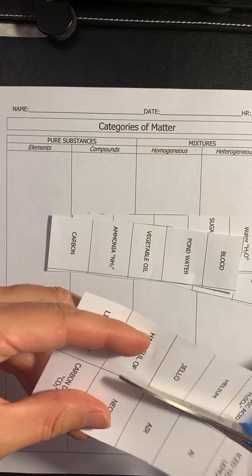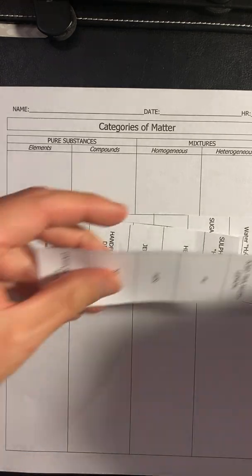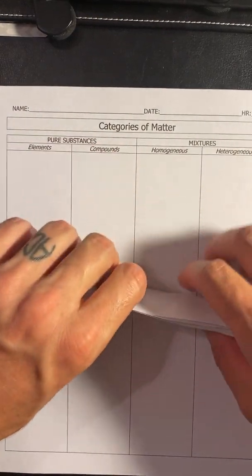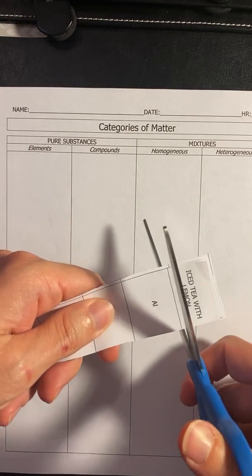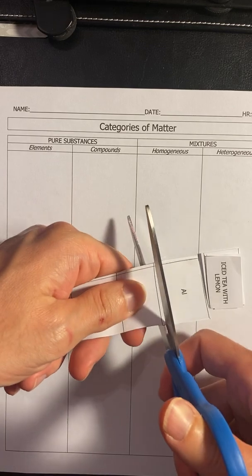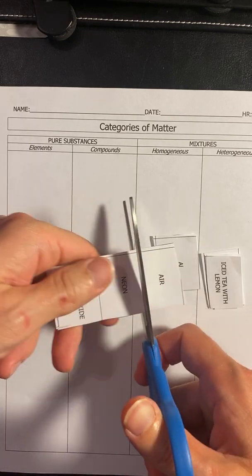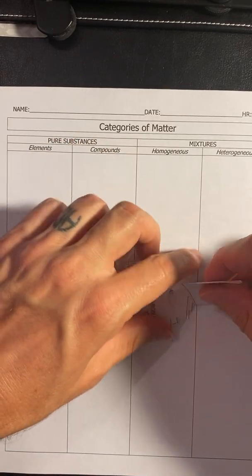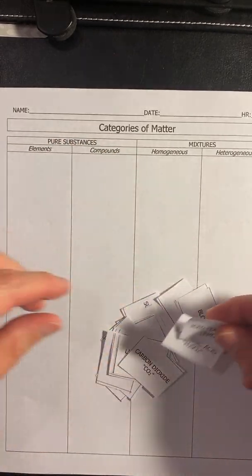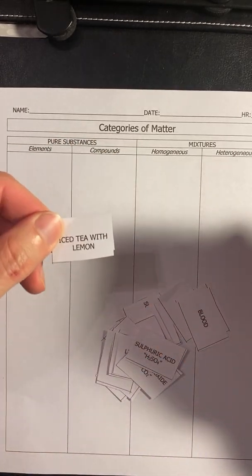And snip, snip, snip. I'm going to take all these bad boys and line them up like so. And then I'm going to go boop, boop, boop, boop. So I got all these examples, right? And now I've got to pull them out and figure out what the heck they go under.